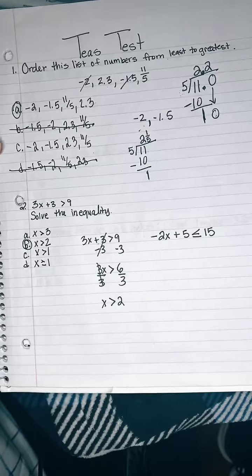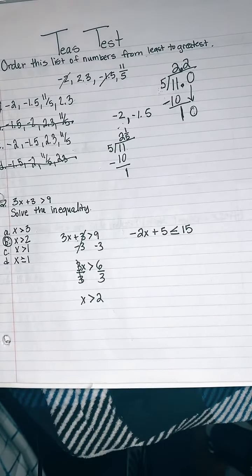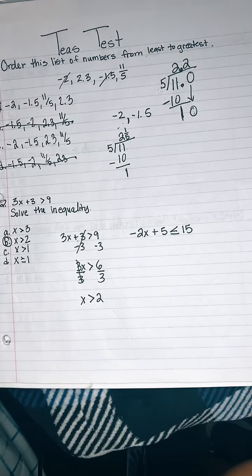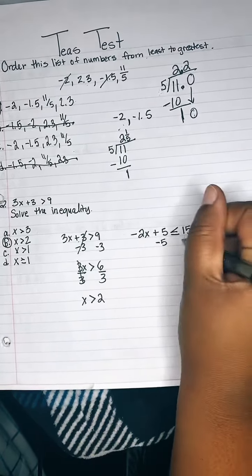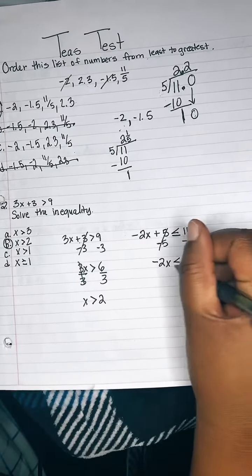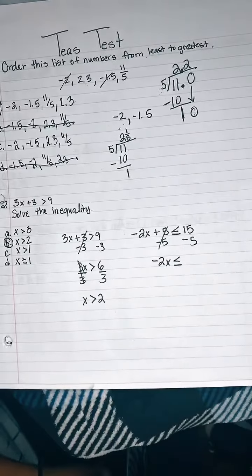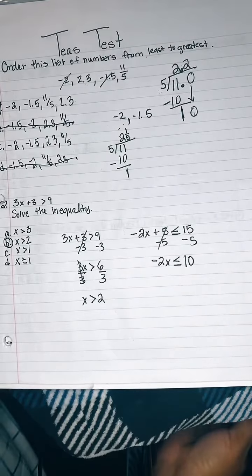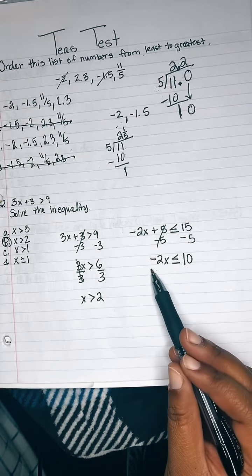Okay, so what is the first step that I'm going to do? Thank you. You got it? What is the first step I'm going to do here if I'm trying to solve this? Minus 5. Good, so we're going to minus 5 here and minus 5 here. So we get negative 2x is less than or equal to 15 minus 5 is 10. Perfect.